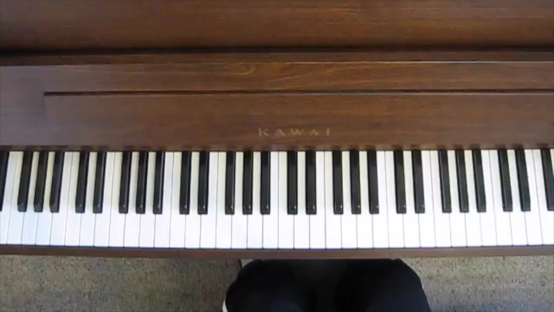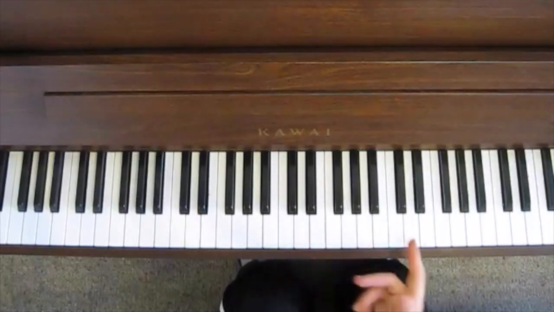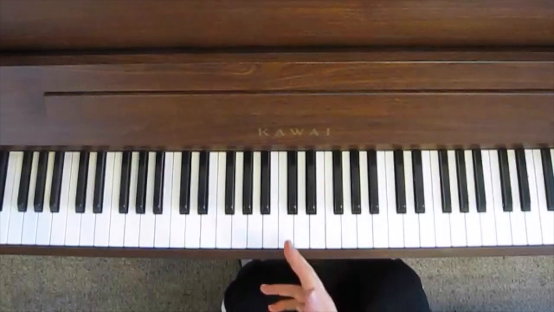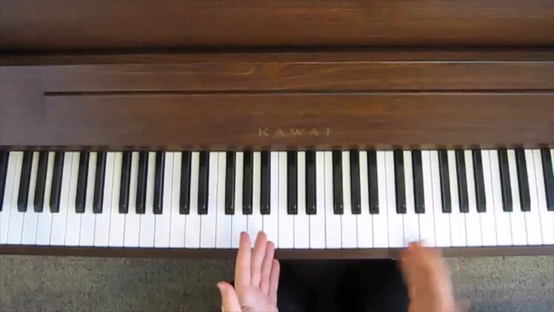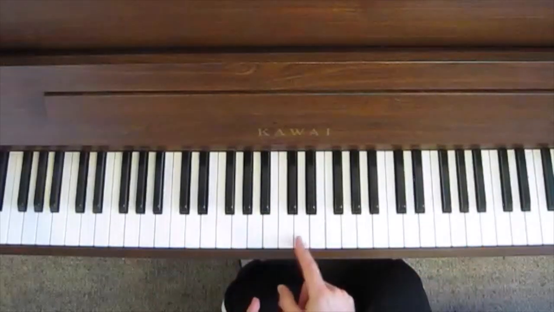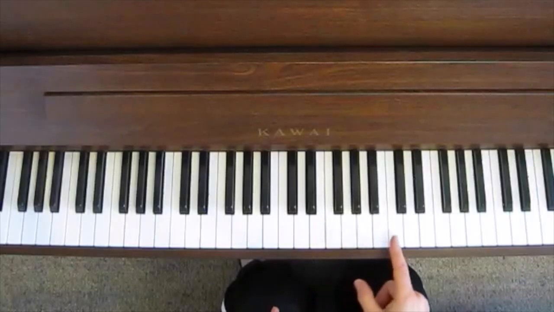So again, let's start with the C major scale. Starting on C, up and down, using the normal major intervals, playing all the white notes in this case. So tone, tone, semitone, tone, tone, tone, semitone.